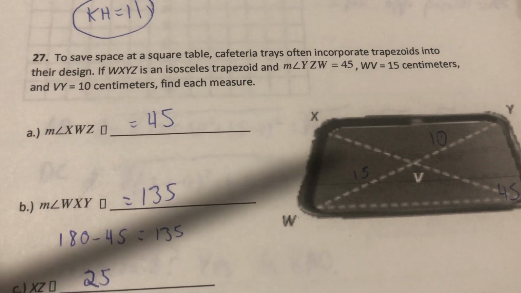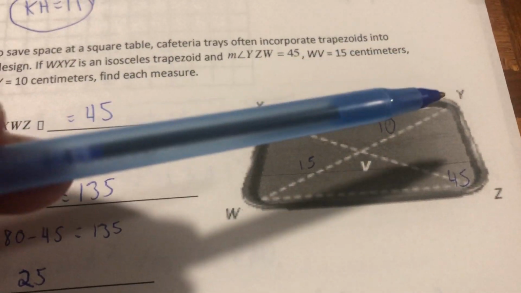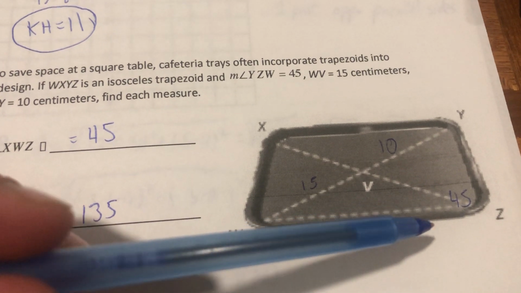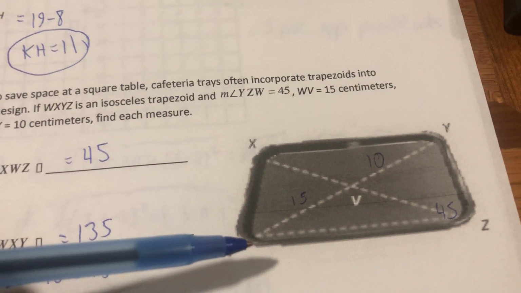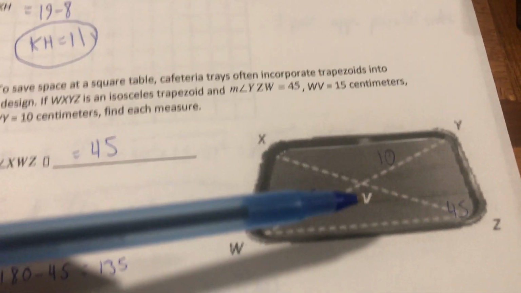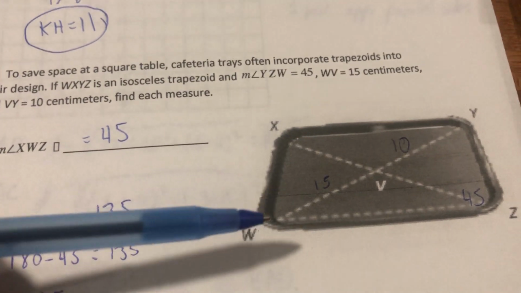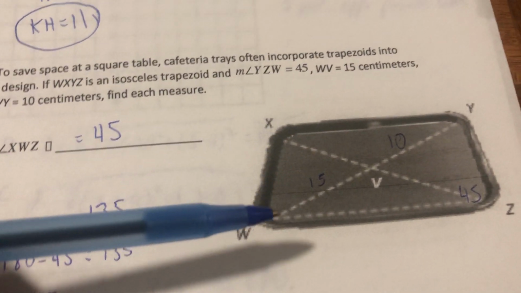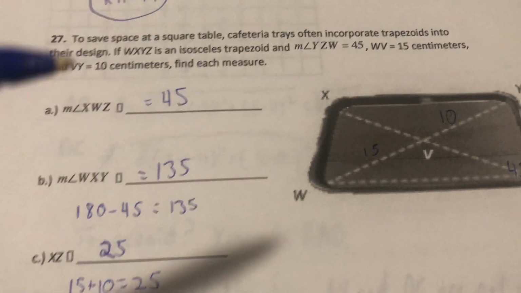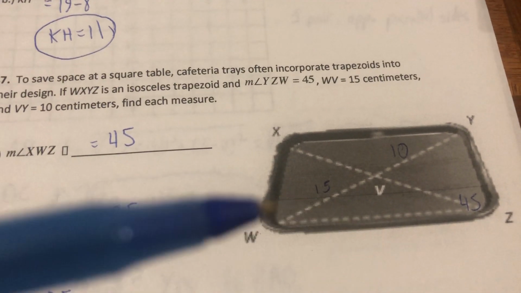Anyways, in the given information here, they tell us that angle YZW, so vertex Z, is worth 45 degrees. They tell us that WV, from this vertex to the intersection of the diagonals, is 15. They tell us the rest of the diagonal VY is going to be worth 10. So we know the diagonals are worth 25 total each. And they want us to find each of these measures. So starting off, we have XWZ. It looks like that's the other base angle.